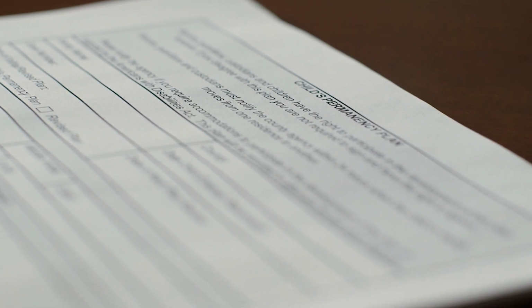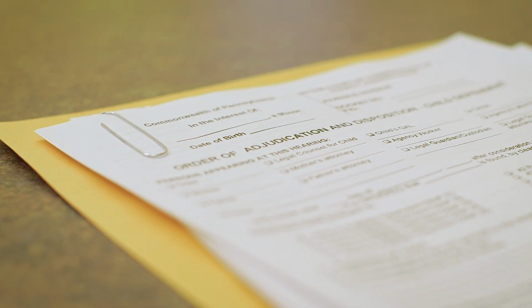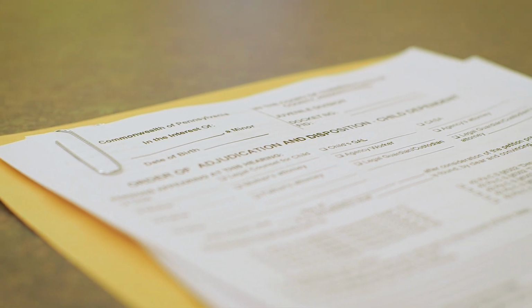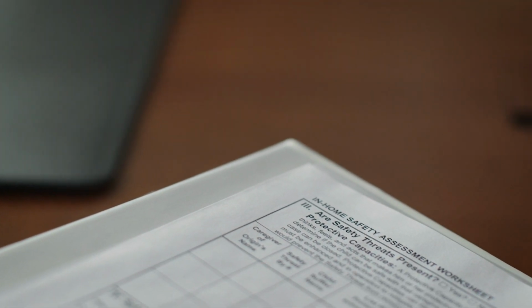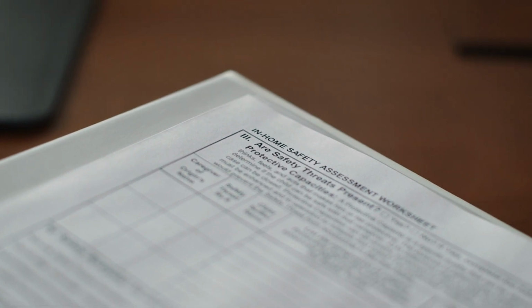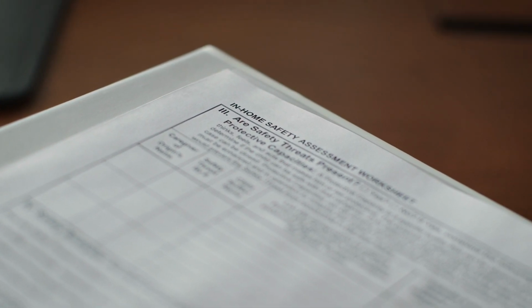Another document you will have is your child permanency plan. Another document you may have is your court order, and you should make sure that you have all your court orders in one place and that you know what they say. And a final document you may see is a safety plan, and that's a plan that you're making with the agency to keep your child safe. The documents that are going to come up most in court are the court order and your case plan.